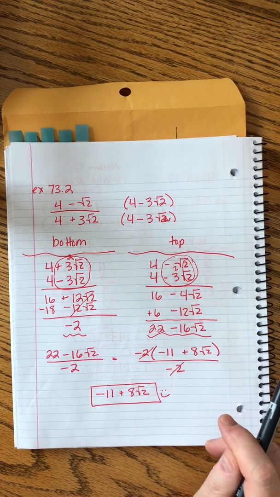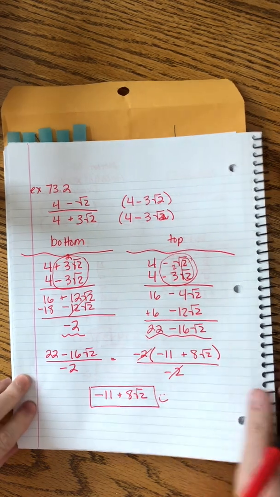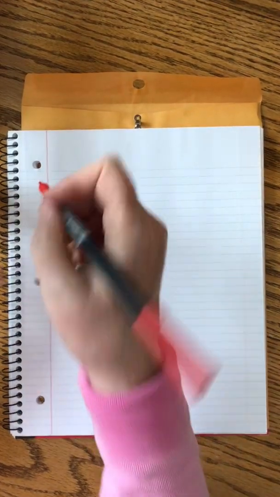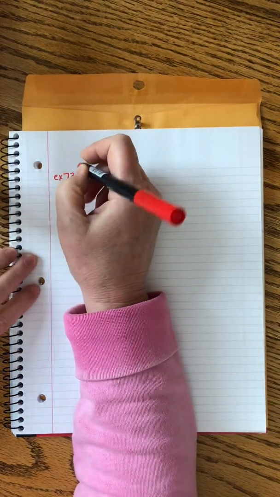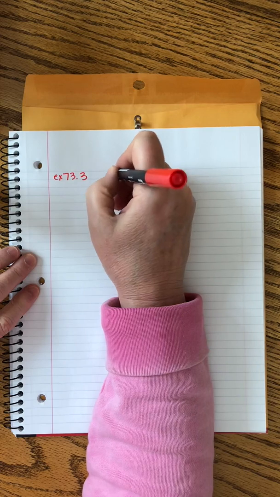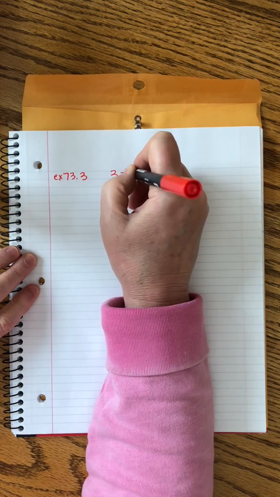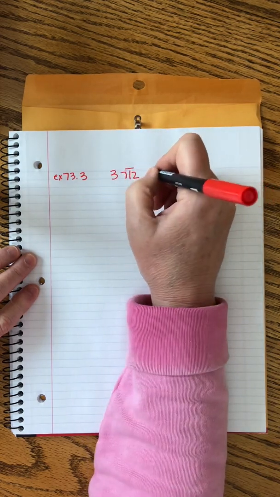All right, ready? Now for the grand finale, one more problem. You're going to have to really strap in for this one. Ready? 3 times the square root of 12.